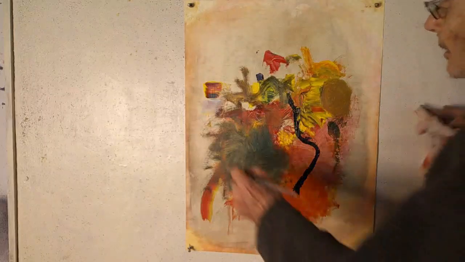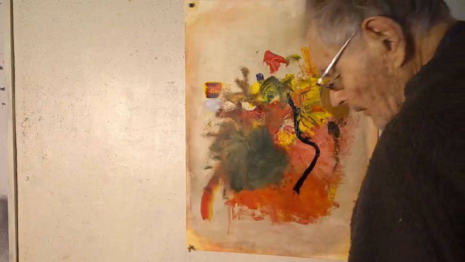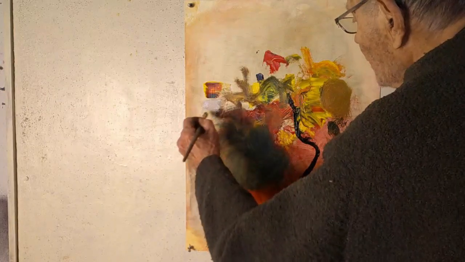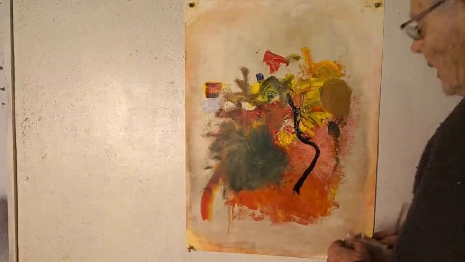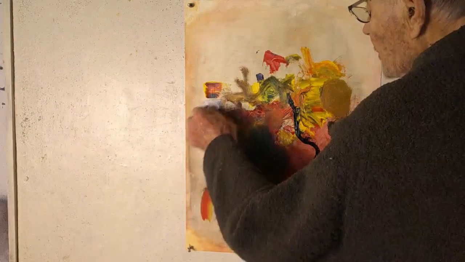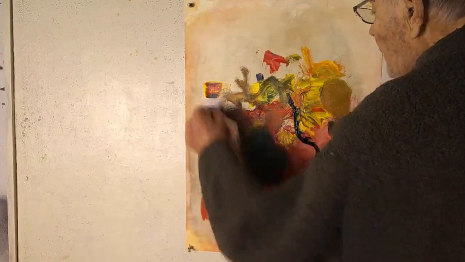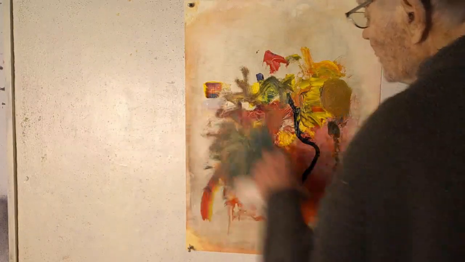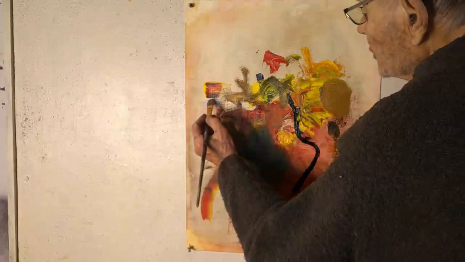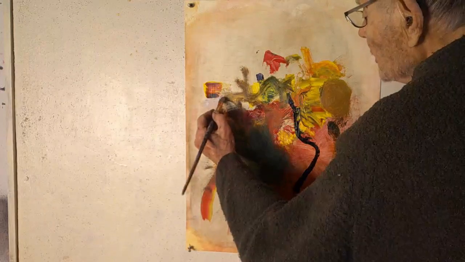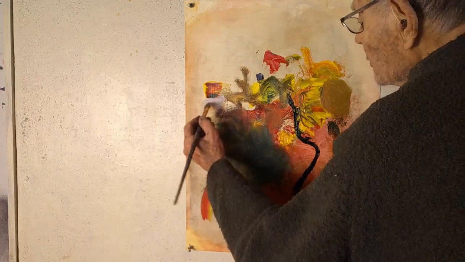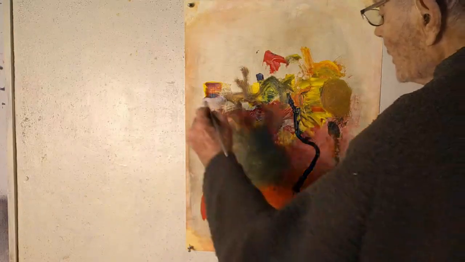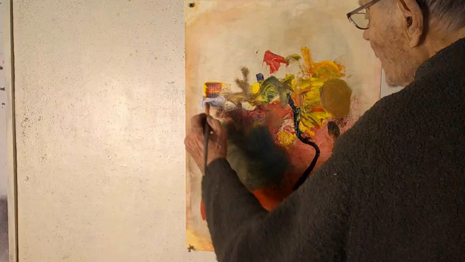Now, in order to make that convincing as a shadow, it has to look like it's just a darker version of the base color, the surface that the shadow is on. And just as in the charcoal drawing, the closer you bring the shadow to the shape that's casting the shadow, the more grounded that shape becomes.